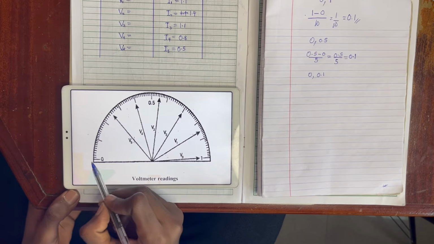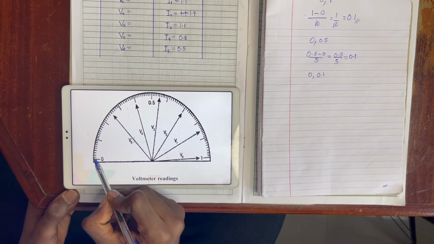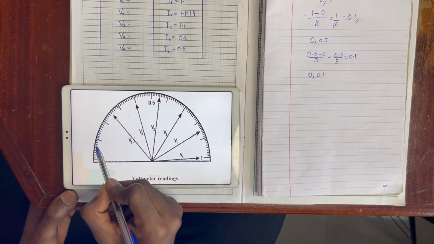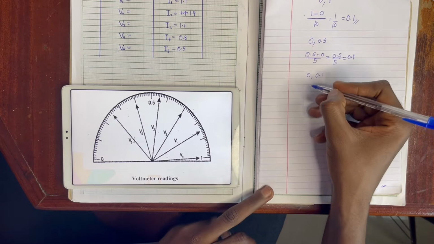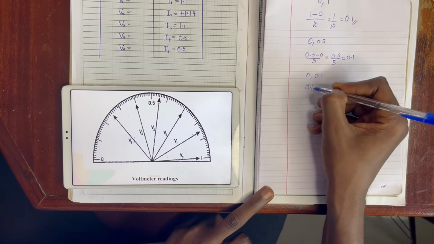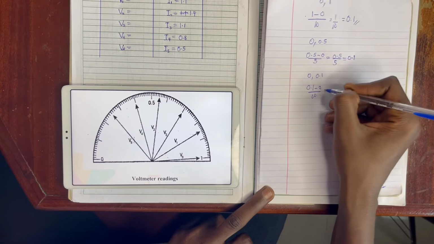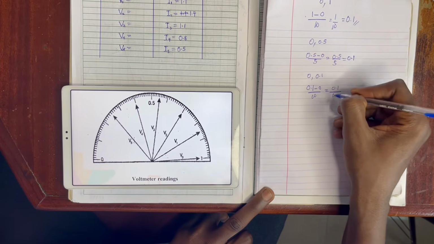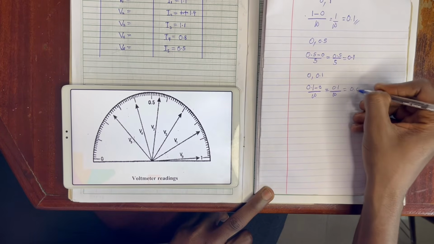Then you count the spaces between the smallest graduations: 1, 2, 3, 4, 5, 6, 7, 8, 9, 10. So it's going to be 0.1 minus 0 over 10, which is 0.1 over 10. Now this is going to give you 0.01.